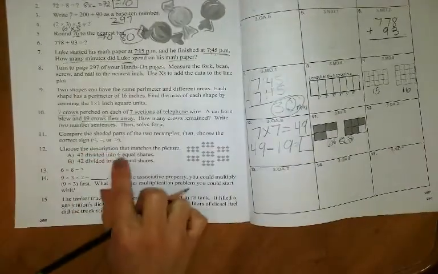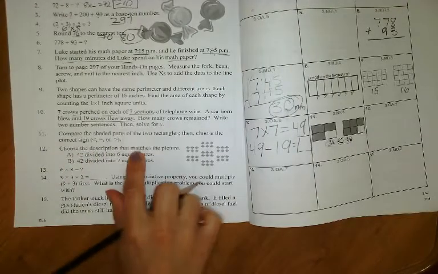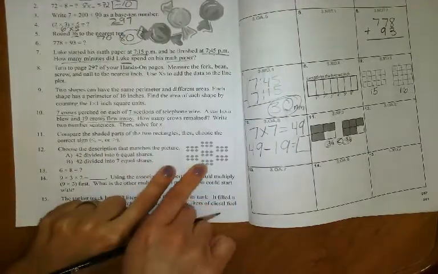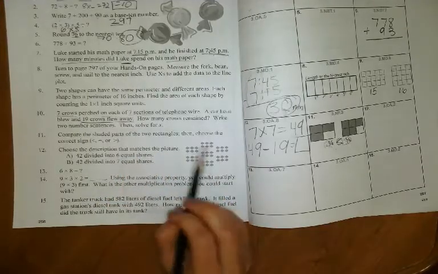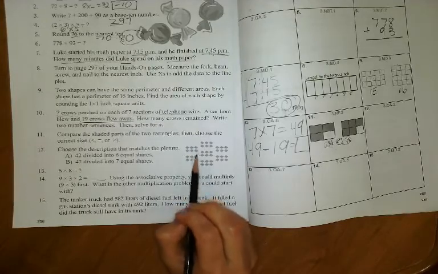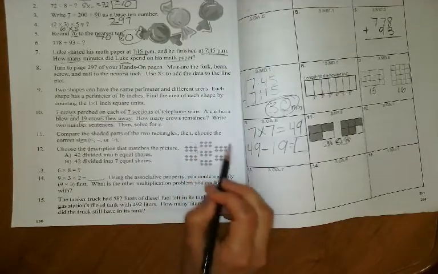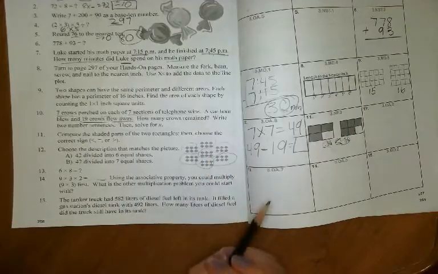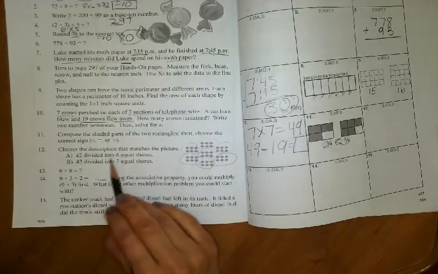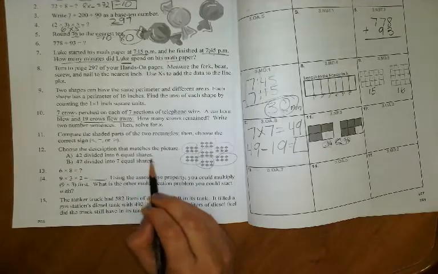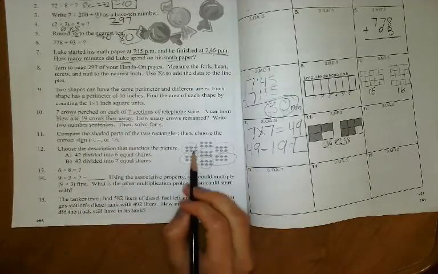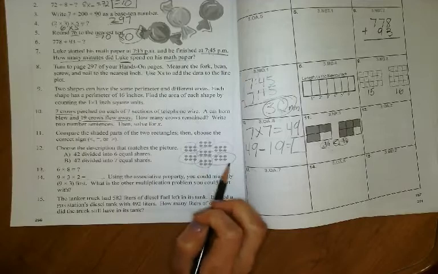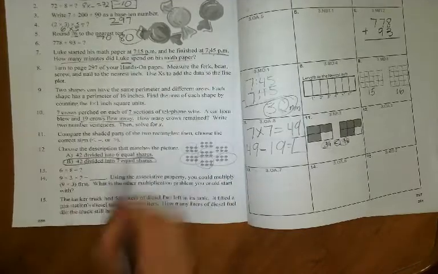12. Compare the choose the description that matches the picture. So I'm looking at my picture and I have to find out which sentence would best match it. So I have, let's see, 2, 4, 6 in each group, and I have 1, 2, 3, 4, 5, 6, 7 groups. 42 is divided into 6 equal shares. That means it's another word for groups. Or is 42 divided into 7 equal shares? Well, we have 1, 2, 3, 4, 5, 6, 7. So it's divided into 7 equal shares with 6 in each group.